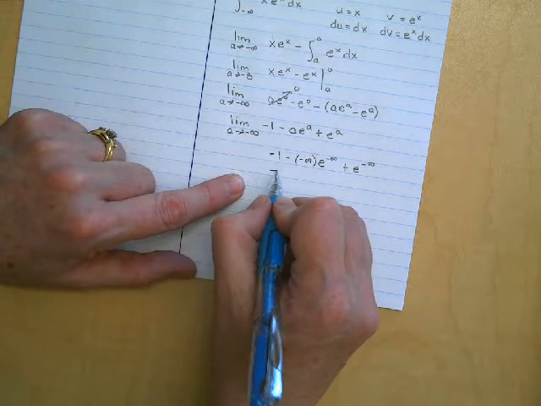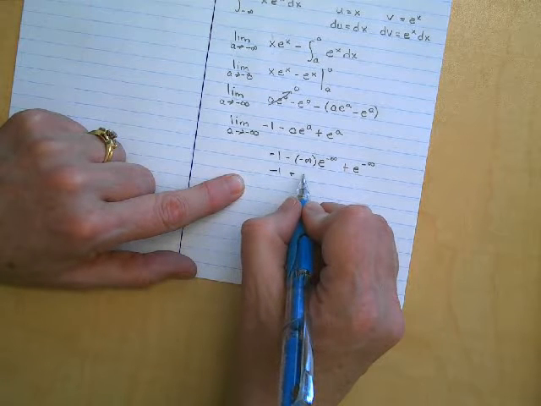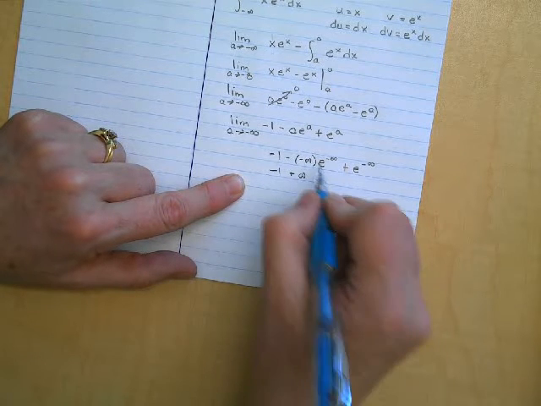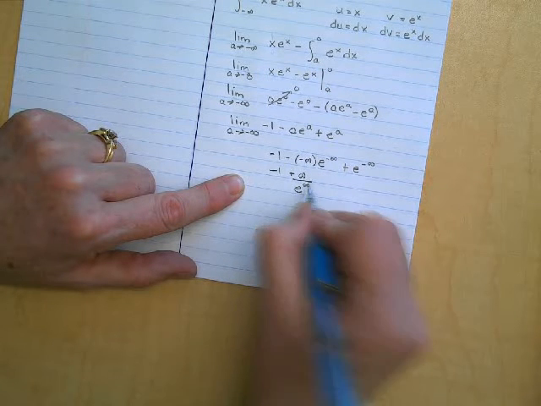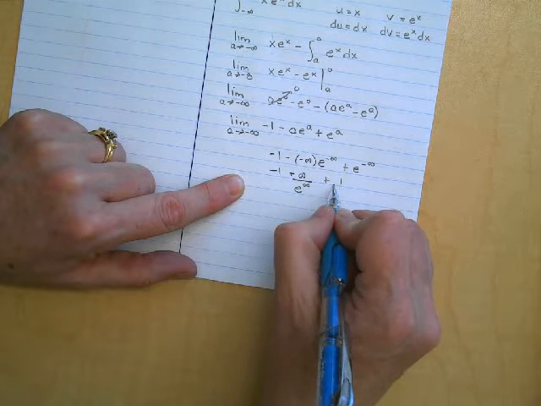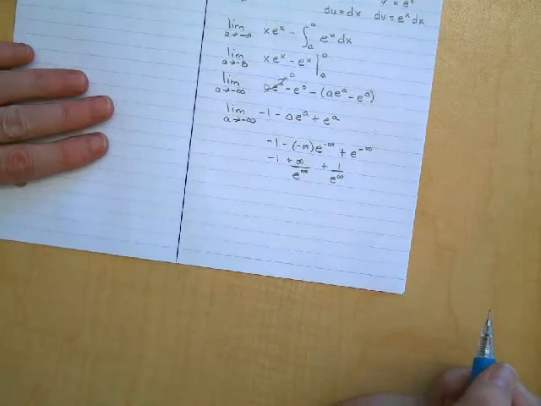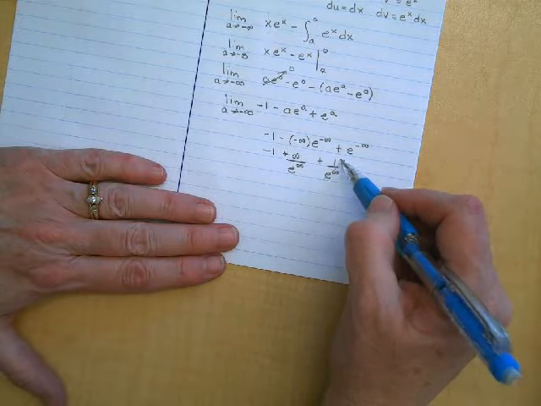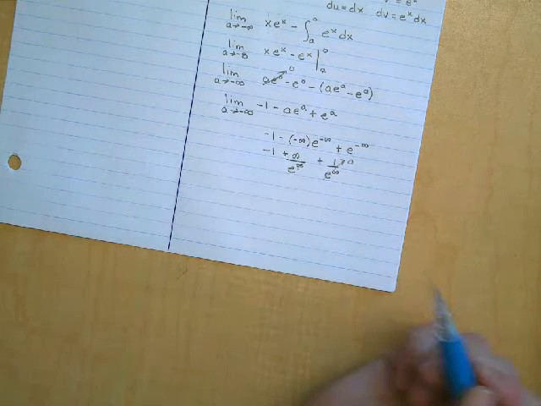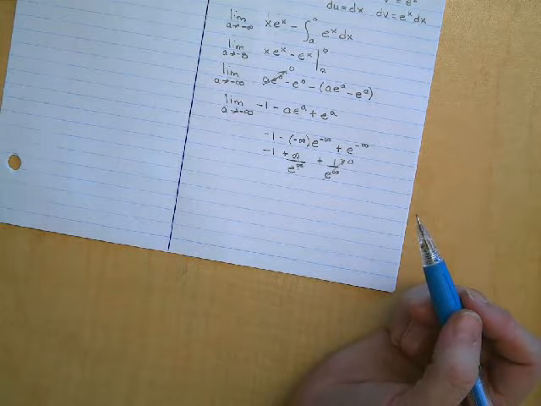So I'm going to say this is negative 1 plus infinity over e to the infinity, because I got to get rid of that negative, plus 1 over e to infinity. Okay, so here, this is going to equal 0. But this one is infinity over infinity. So that one's not going to cancel out.